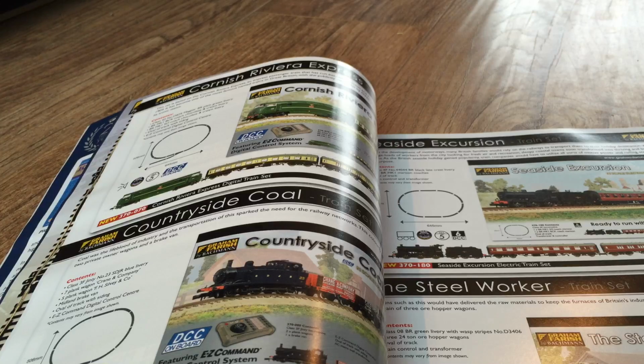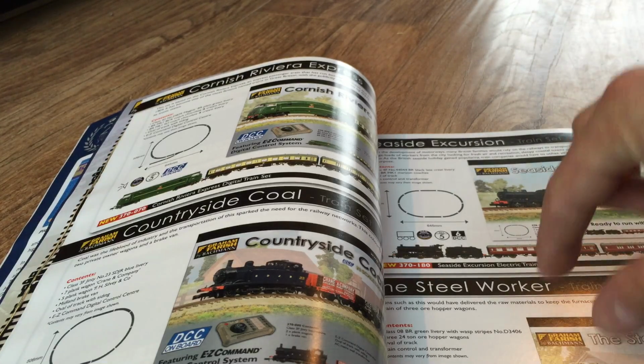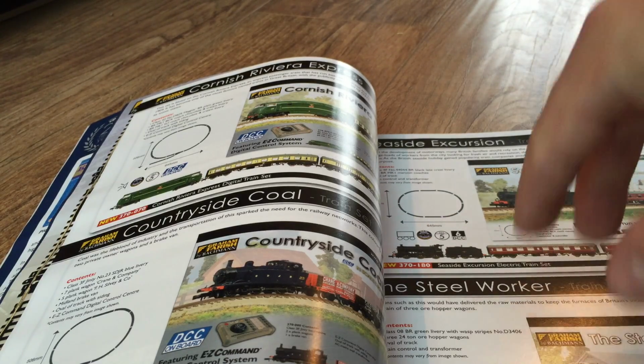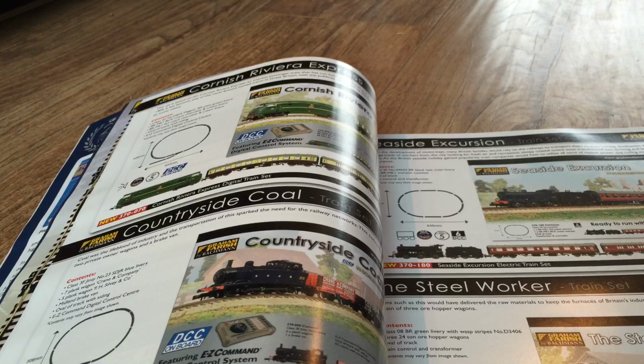Then you've got the majority, as I say, which are DCC ready, which means usually literally just lifting the body off, sliding a chip in and putting the body back on. It's not as scary as it sounds. It is easily doable, and there is a video on my channel of how to do it. You've also got, sometimes, DCC fitted, where it's already fitted with a DCC chip.